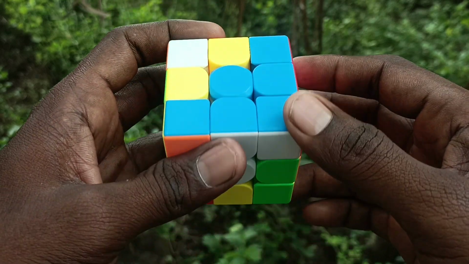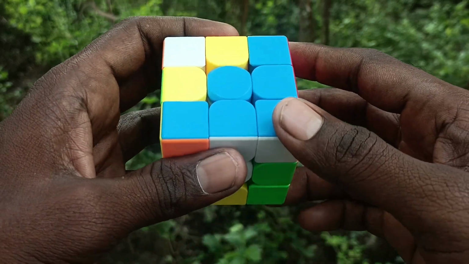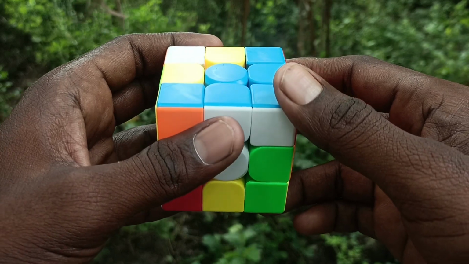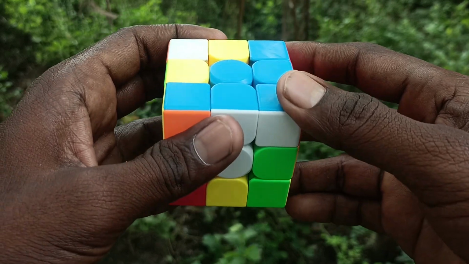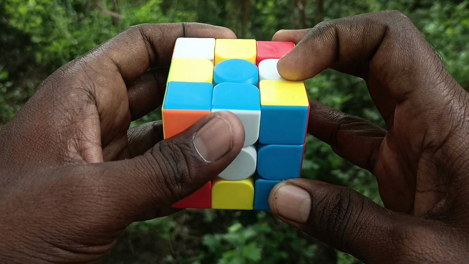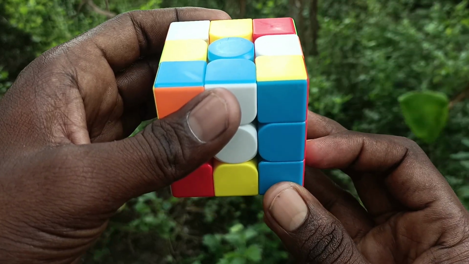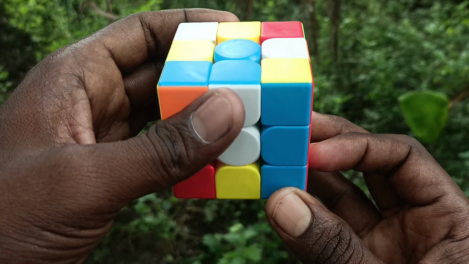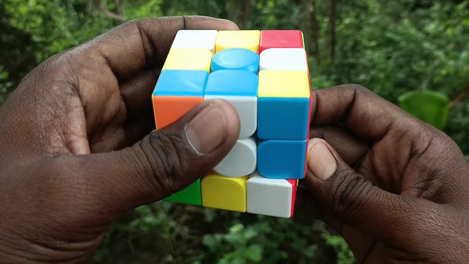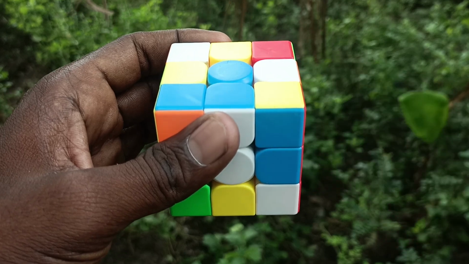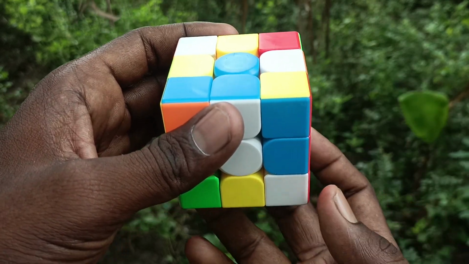Okay, so here I would like to show a demo for the L formula or 11 formula. First you put a line on the right side like this by bringing this column down, then draw the horizontal line by bringing the bottom, like this, by rotating this bottom.